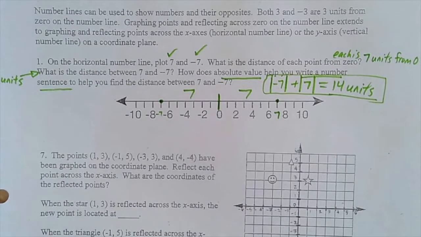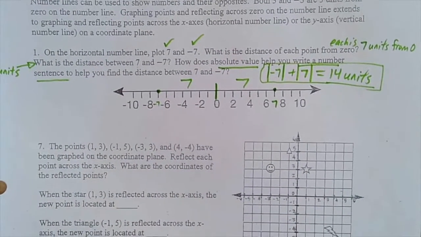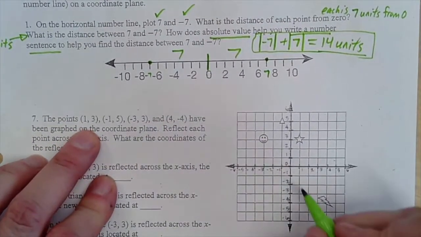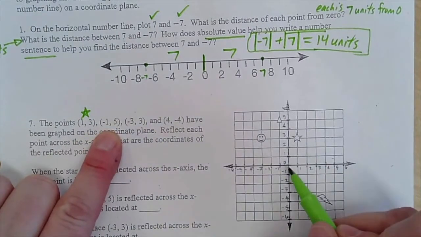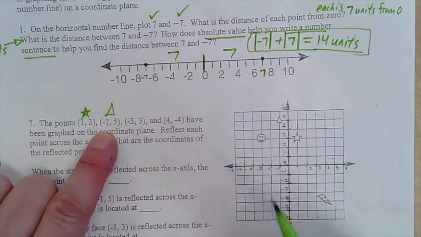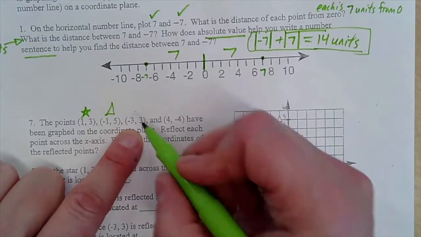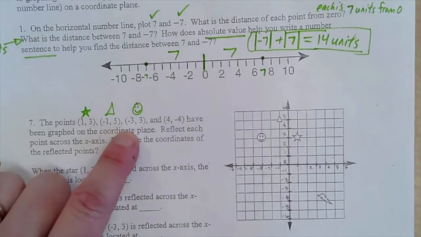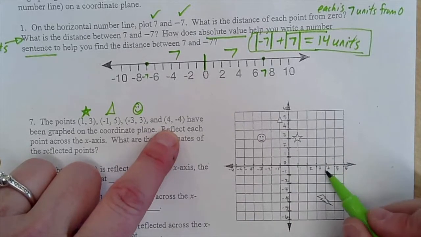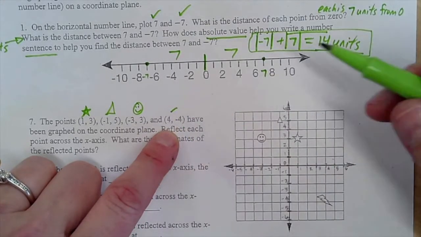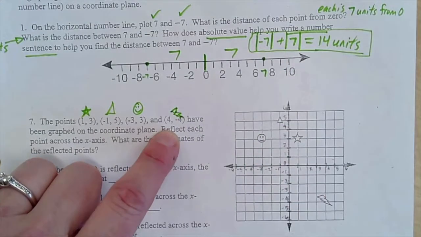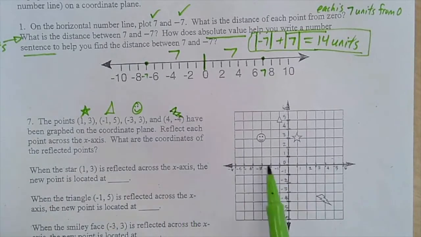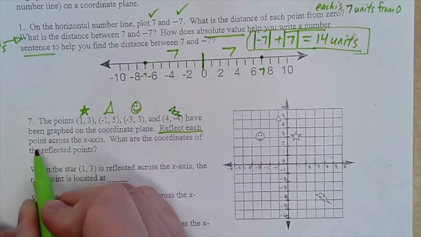The next one, instead of number lines, we're talking about graphing. So the point (1, 3), which means over 1, up 3, that's the star. (-1, 5) is our triangle. (-3, 3) is the smiley face. And then (4, -4) is the lightning bolt. And they have been graphed on the coordinate plane over here. And we have to reflect each point across the x-axis.